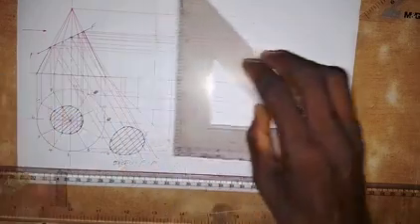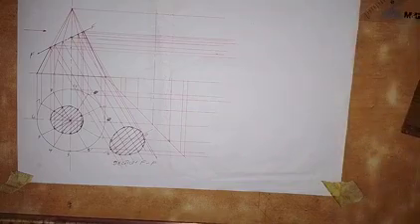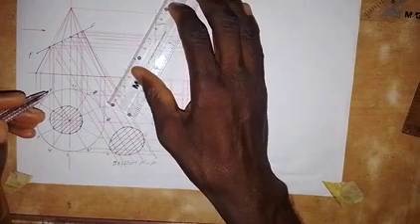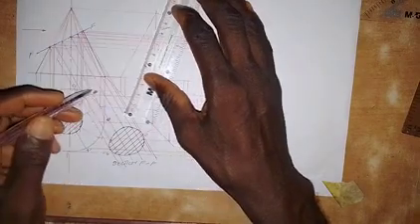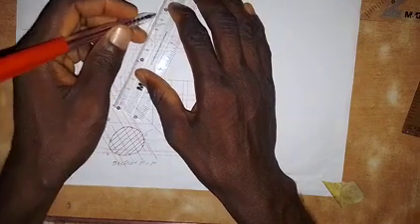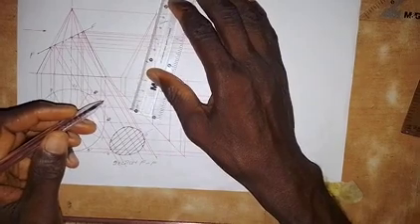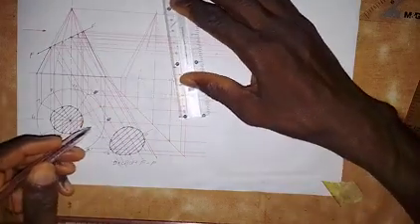We have already numbered the points, and the next thing that we are going to do is connect each of these points with the apex of the cone. So we draw like this. We also draw this. Then we draw this, and then here.